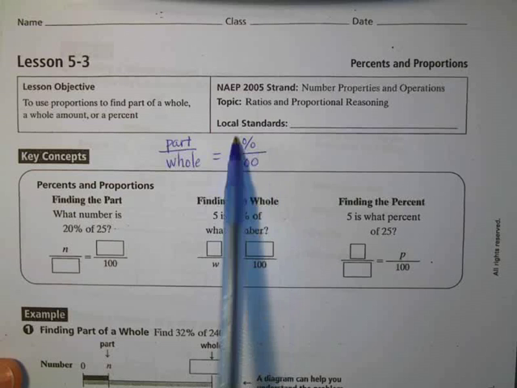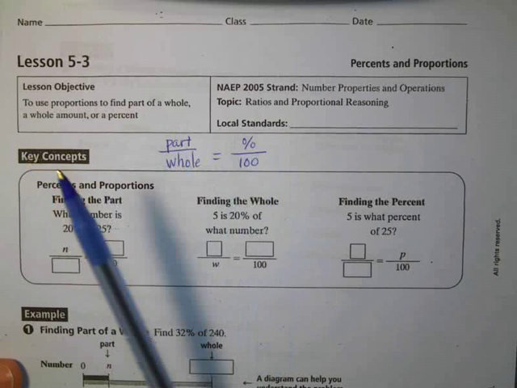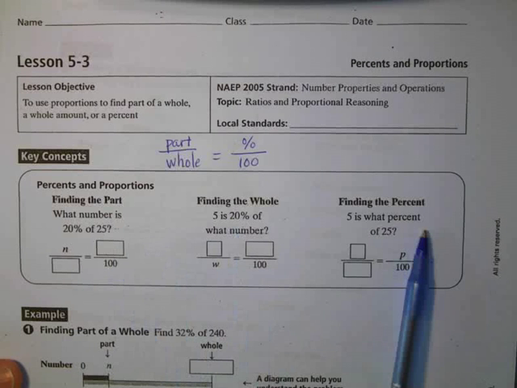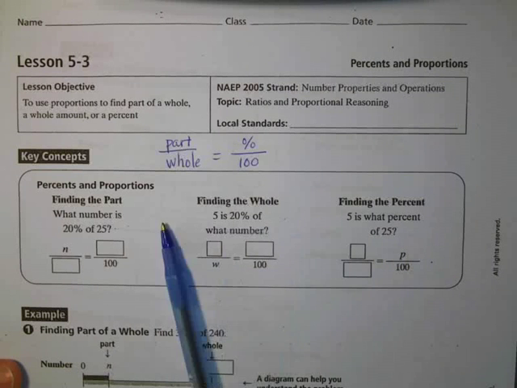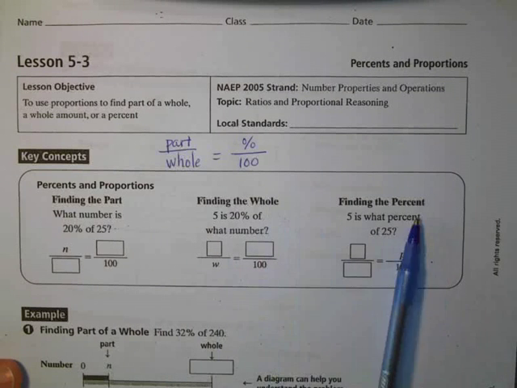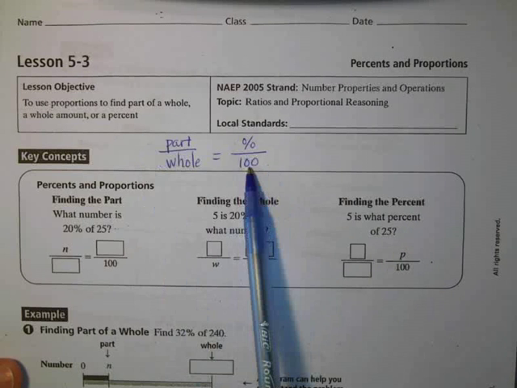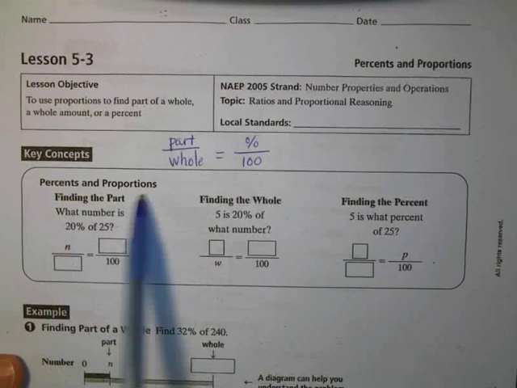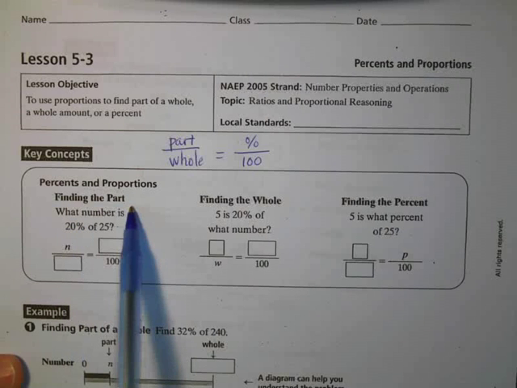If you can remember this and how to fill in the pieces, then you don't have to memorize how to find each one in particular. It shows you how the three separate things look: finding the part, finding the whole, and finding the percent. The one thing that's always constant in this proportion is the 100, because percent is per 100 or out of 100.